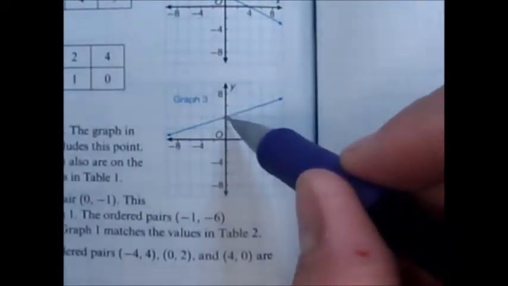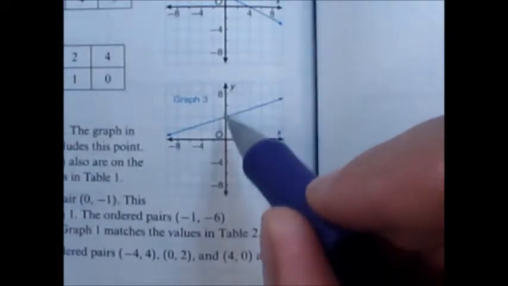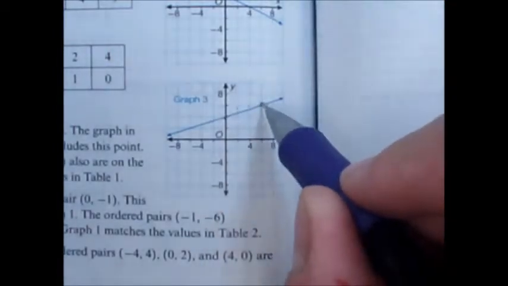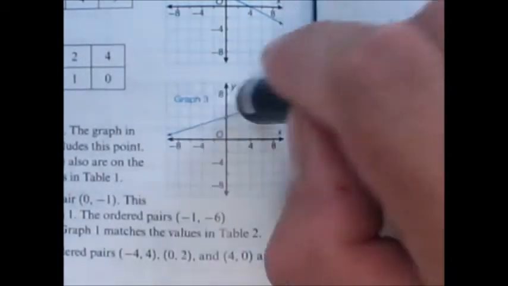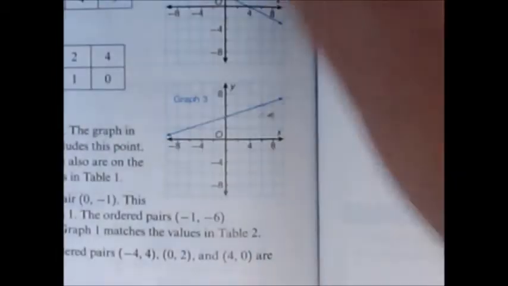And I want you to look at graph 3 as well. It crosses right here. I go up 1, over 1, 2, 3, and it crosses another perfect axis point. Okay? So my slope also matches in that equation. So rise 1 over 3.